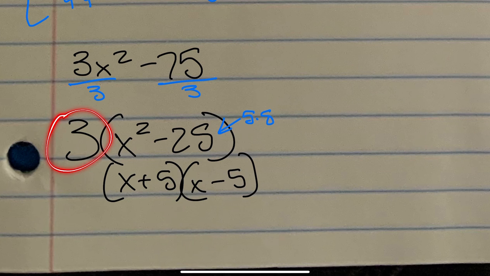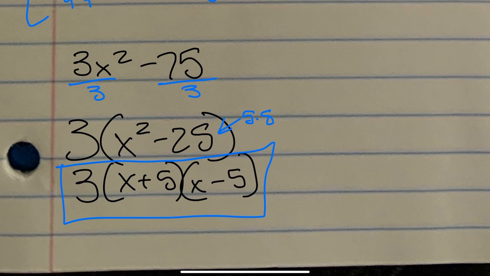And then this 3 is just going to come straight down. We're not doing anything with that. We're just bringing it down. So this would be our answer for that problem. Take out your GCF first and then use your trick for the specials.